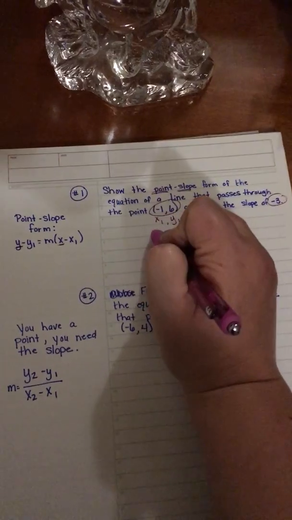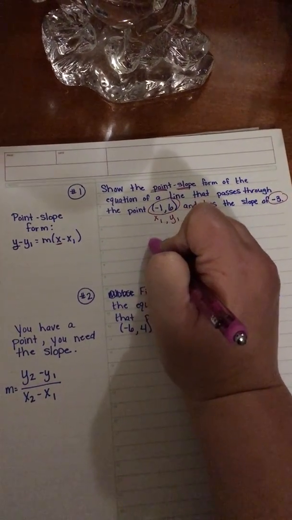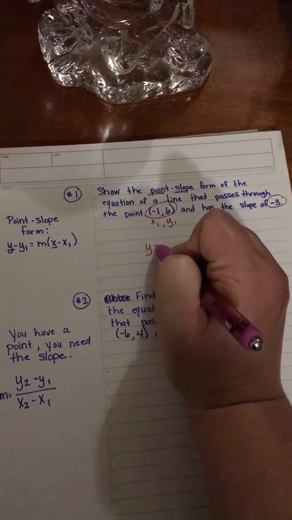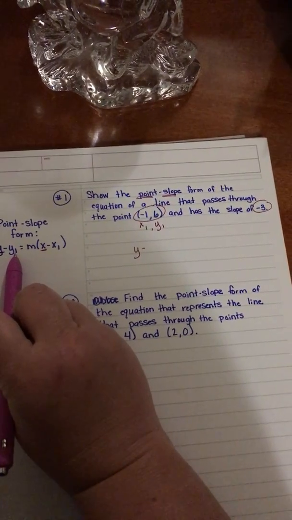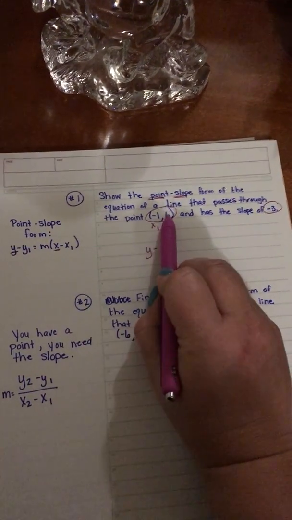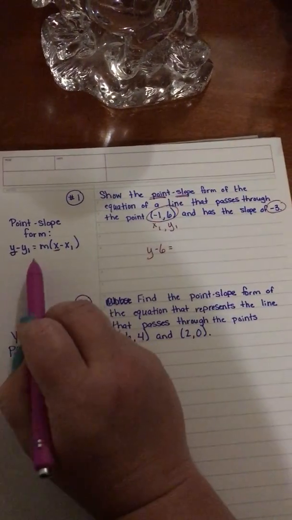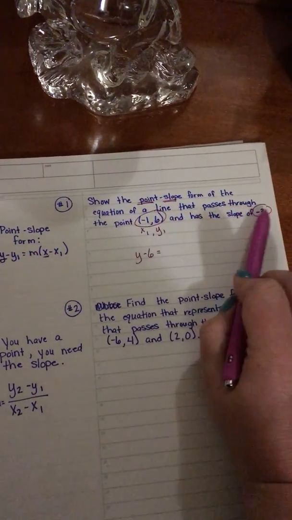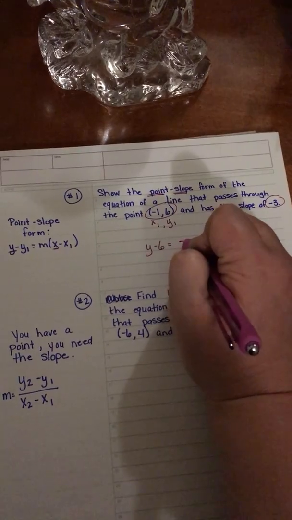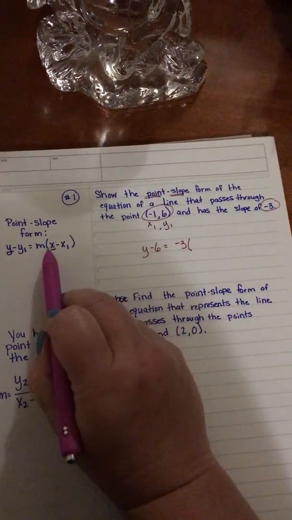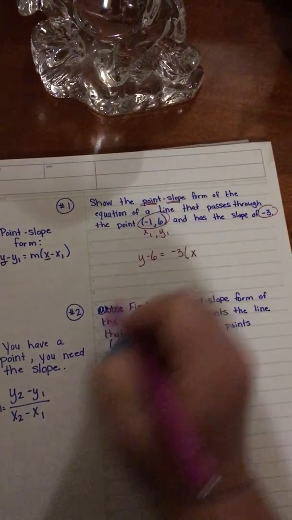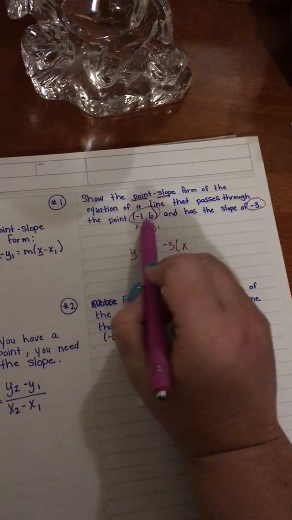So once again, if I rewrite my equation, y remains the same minus y1. My y1 is 6, so I have y - 6 is equal to, m is my slope, -3, and then in parentheses I leave the x minus x1.